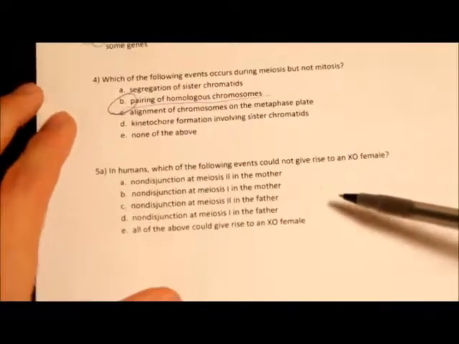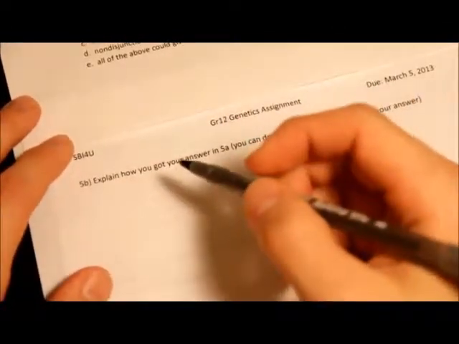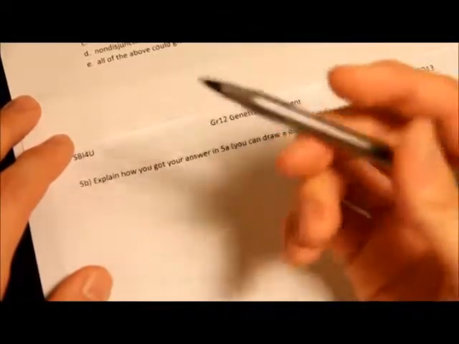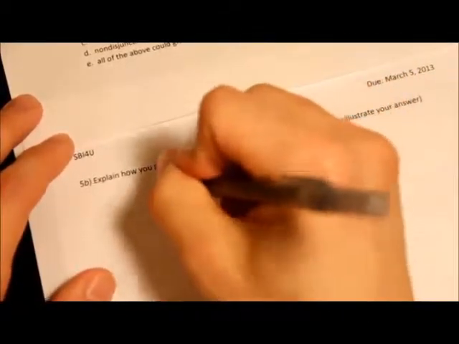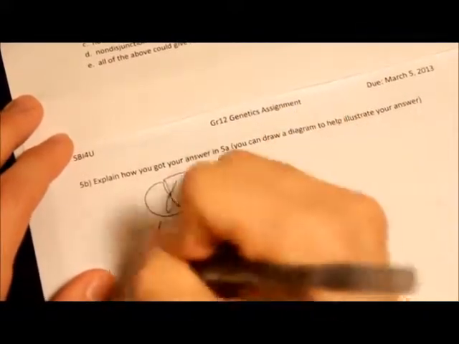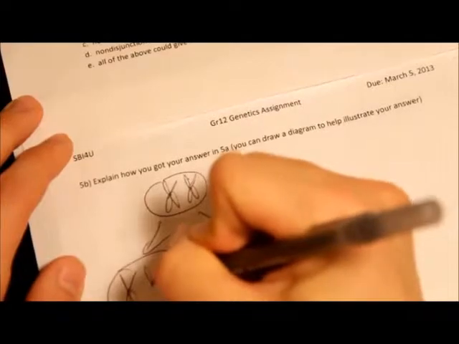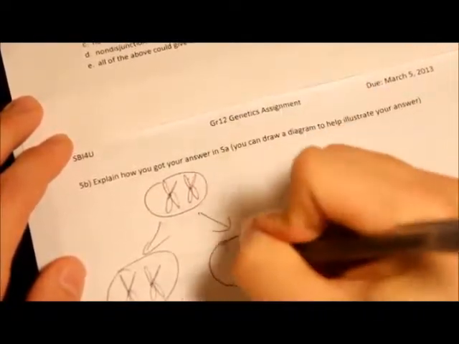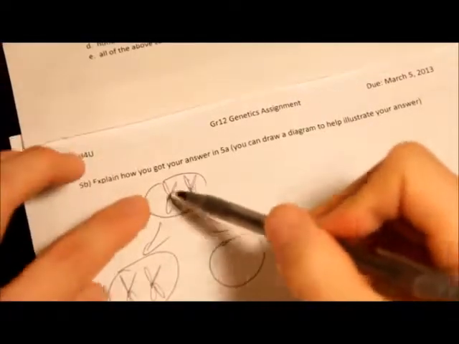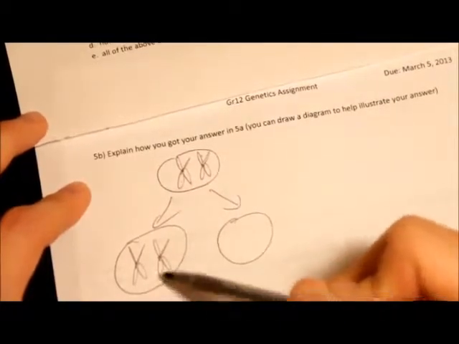For number 5, we're going to first answer 5B, just to show your work, just to demonstrate how you go about doing it. So, non-disjunction in meiosis 1 causes 2 cells to be missing a chromatid. So, as you know, here's our homologous pair. Non-disjunction in meiosis 1 causes both of these to not divide correctly, meaning that they both end up in one cell but not the other.